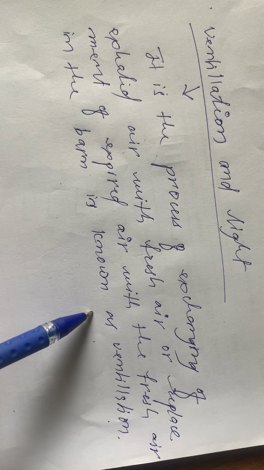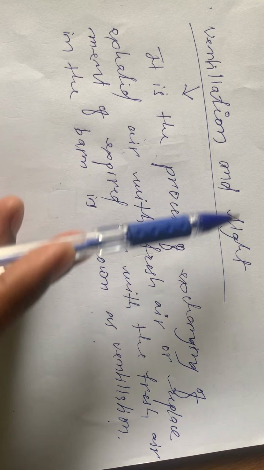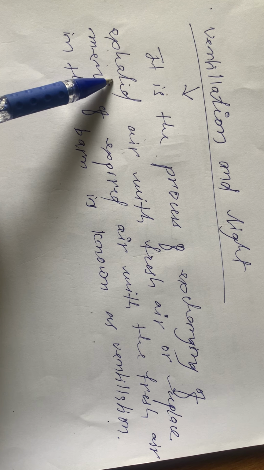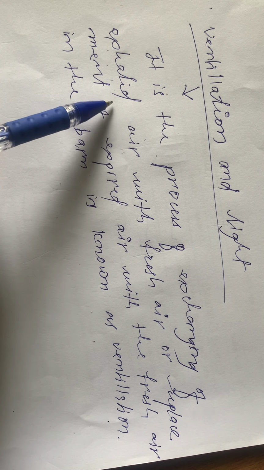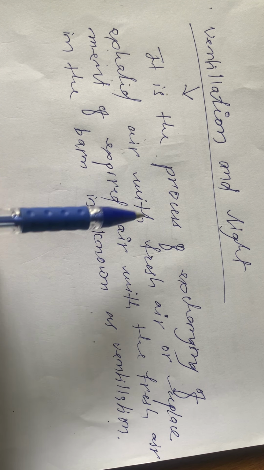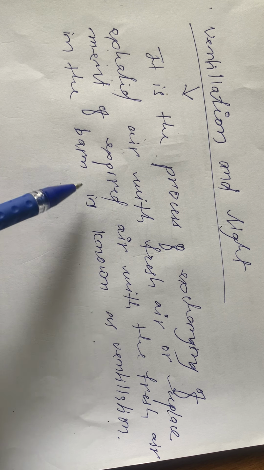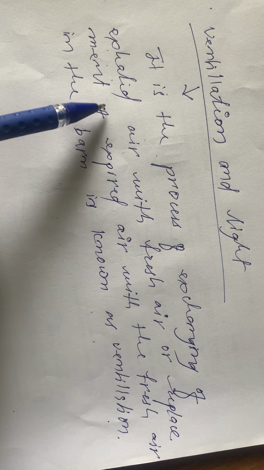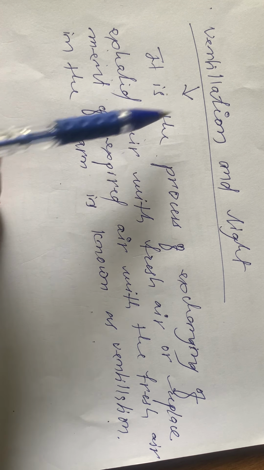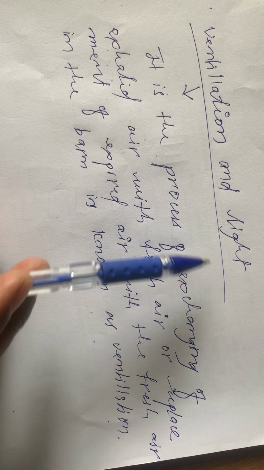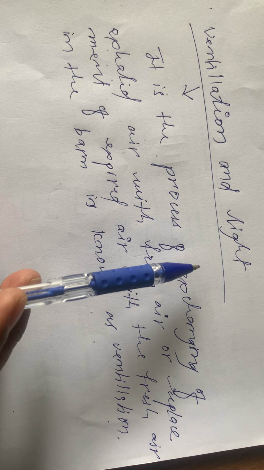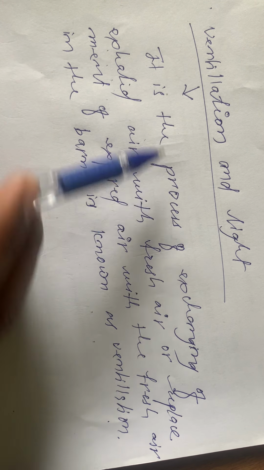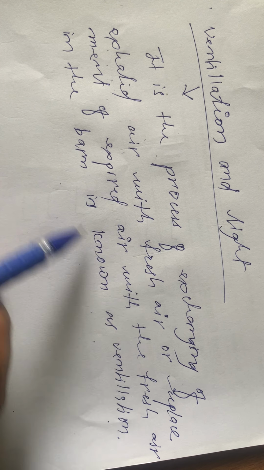If ventilation is not provided in a dairy farm, then what will happen? This exhaled air will remain in that barn as it is. Okay. So, we have to replace this air, and for this purpose ventilation must be provided in the farm. So, this is the main objective of ventilation.